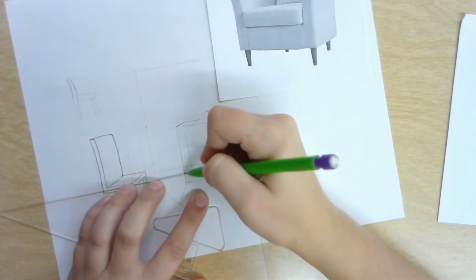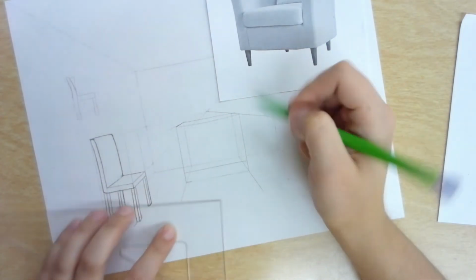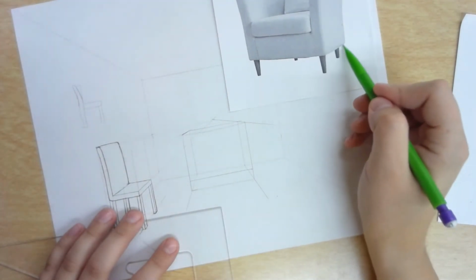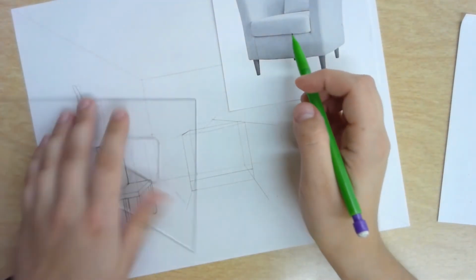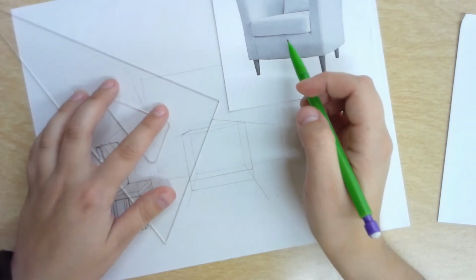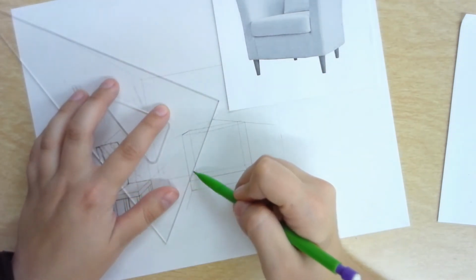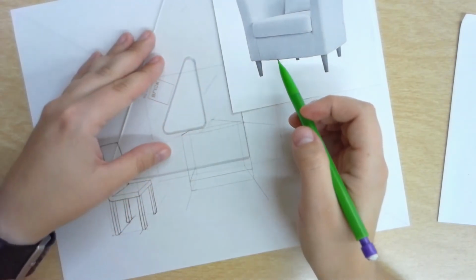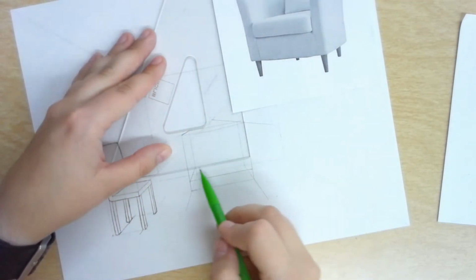and you want this line actually planned out going all the way around, because that space is all the way around on my actual chair. So I'm going to use my orthogonal to create that space through my entire cube that I'm drawing.